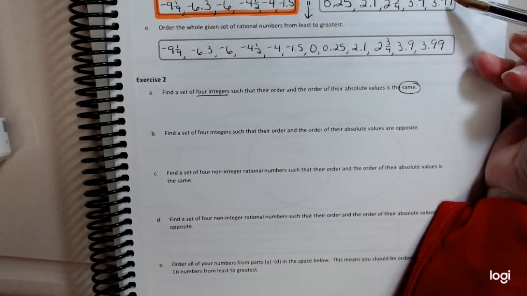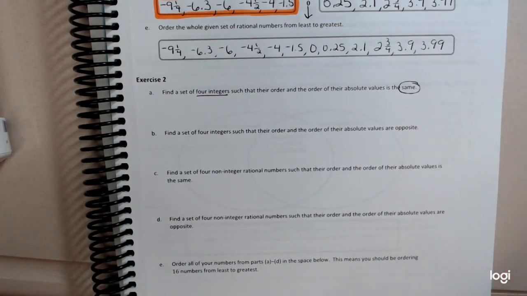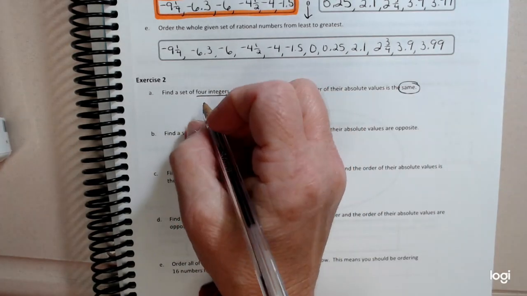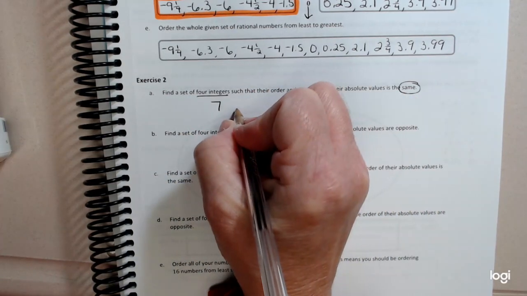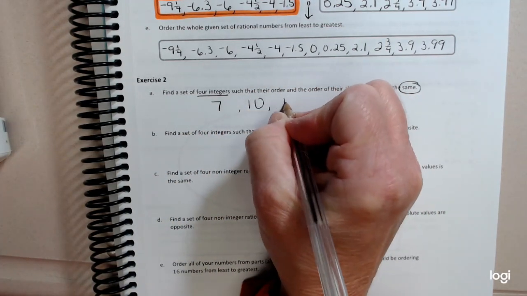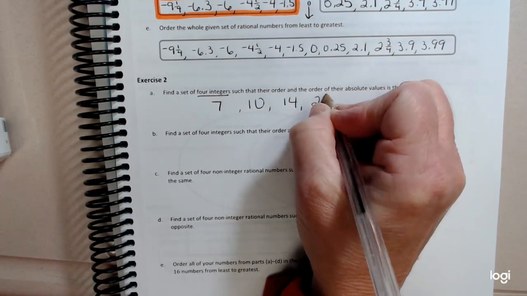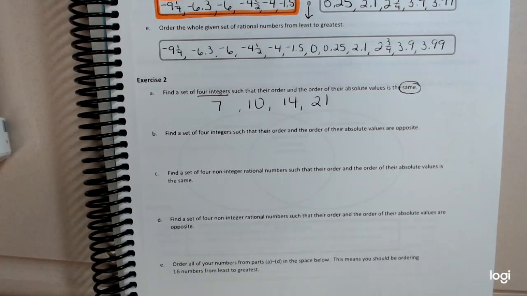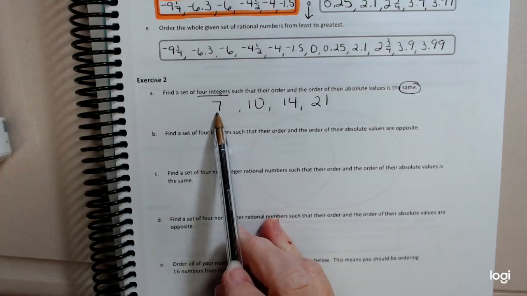Well, if I recall up here, if I want them to be in the same order, I have to think of 4 positive integers. Let's do the numbers 7, 10, 14, and 21. Okay, there's my 4 integers. They are in order from least to greatest.